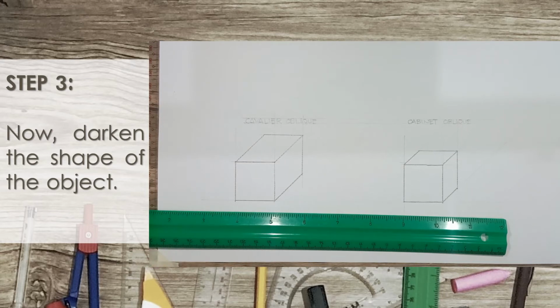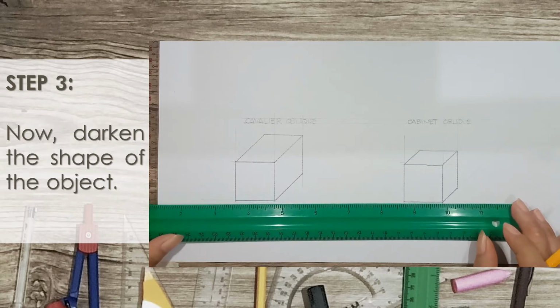And then after indicating the name or writing the name of the type of oblique drawing that you created, the next step would be indicating its dimension. So if you are required to put the dimension, you will have to draw it.